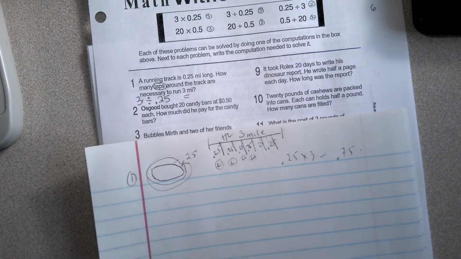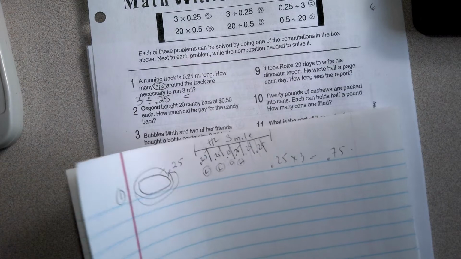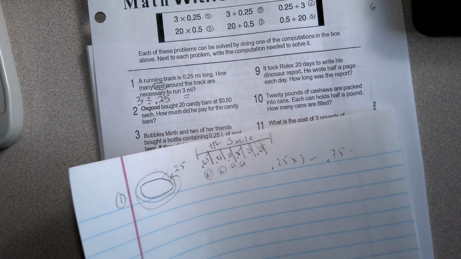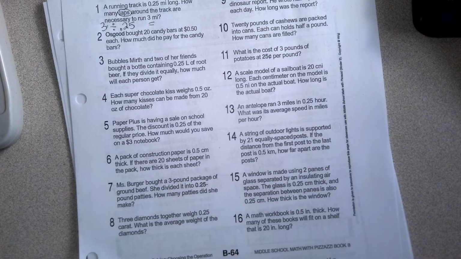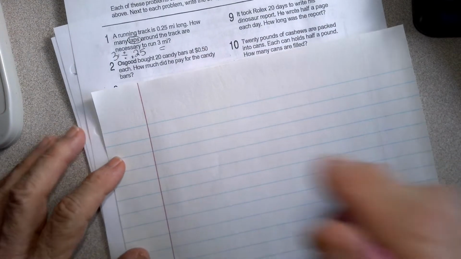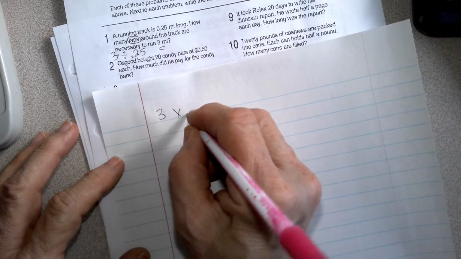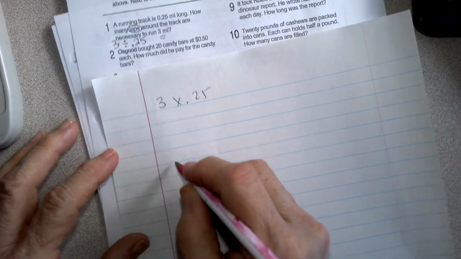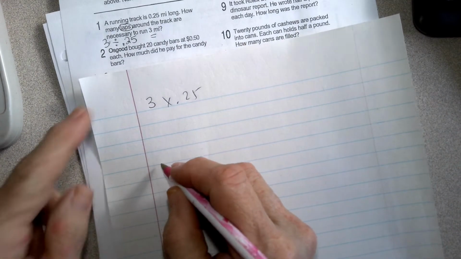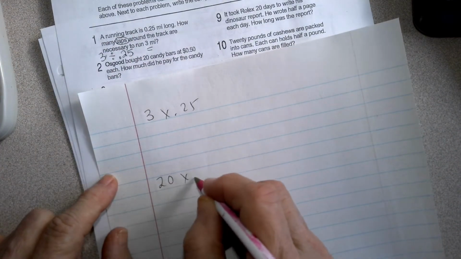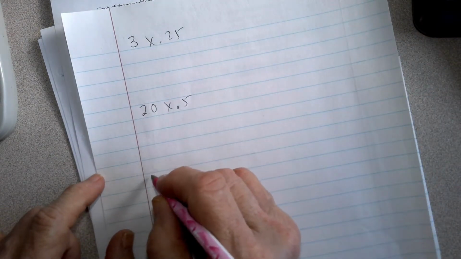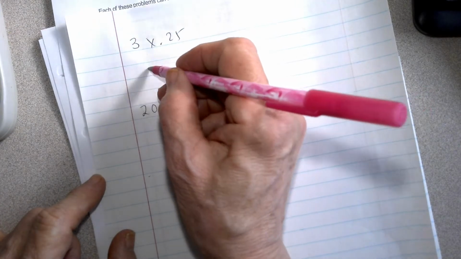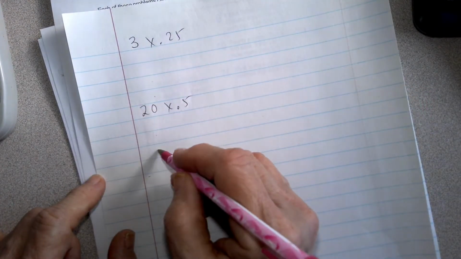Again, you should have already worked out, and I'll let you do it in just a second, because you don't have to solve these 16 times. You just need to solve each of these, like 3 times 0.25, go down a couple, I'd space it out on the paper, then the 20 times 0.5, then the 3, how many lines did I skip? 1, 2, 3, 4, 1, 2, 3, 4.